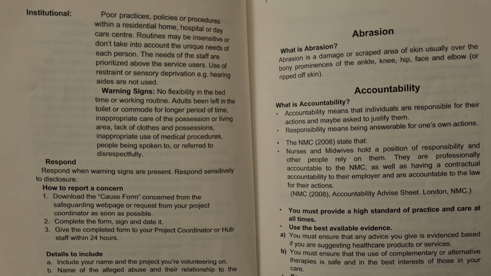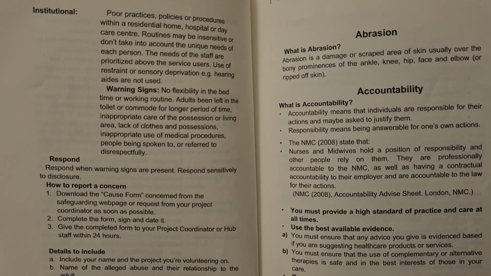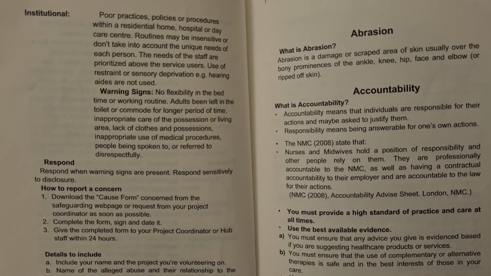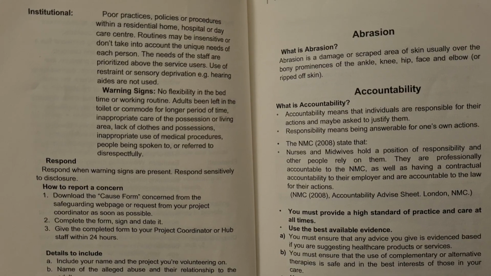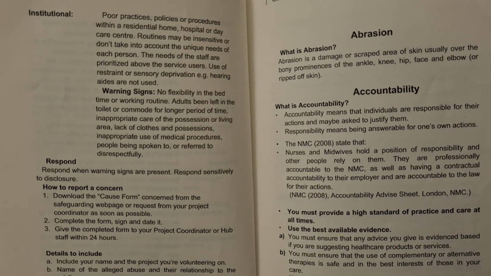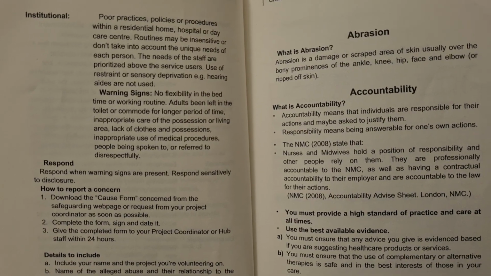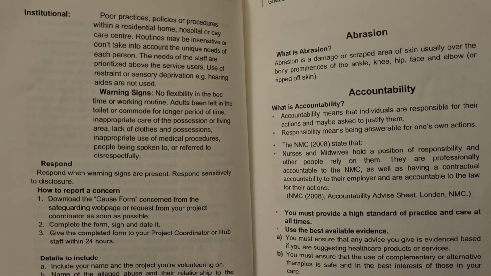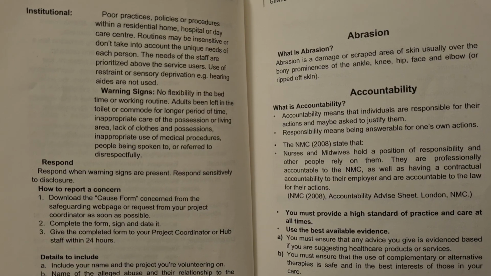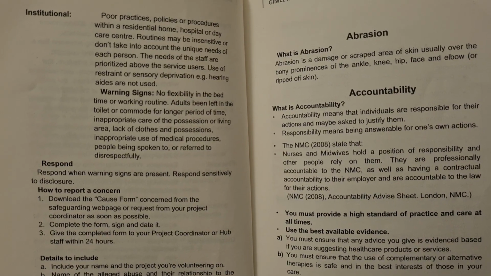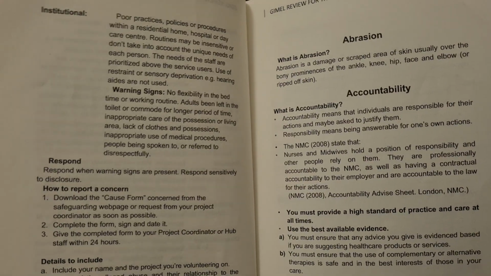And what are the warning signs? No flexibility in the bedtime or waking routine. Adults being left on the toilet or commode for a long period of time. Inappropriate care of possessions or living area. Lack of clothes or possessions. Inappropriate use of medical procedures. People being spoken to or referred to disrespectfully.